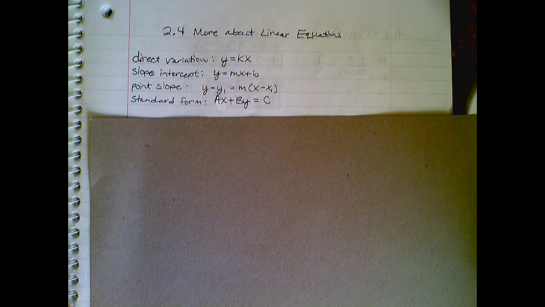2.4 lesson is more about solving linear equations. So we're going to be graphing and working more with lines. These are the equations that you should have in your notes. We're adding a couple more today.